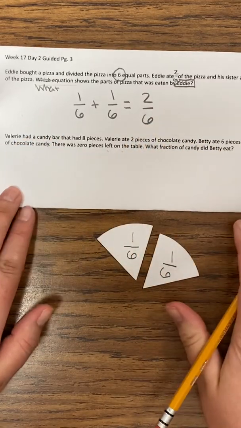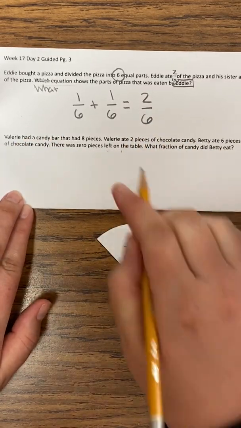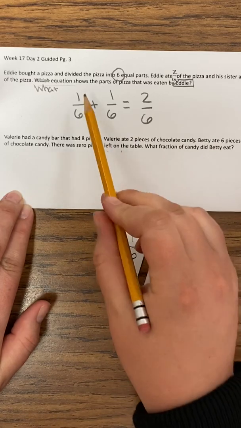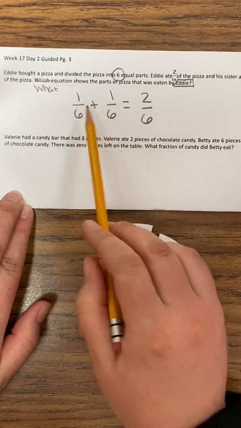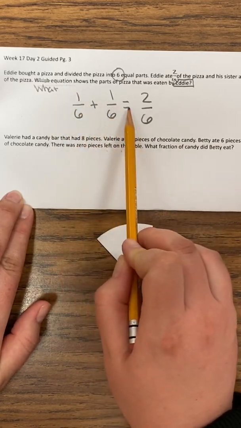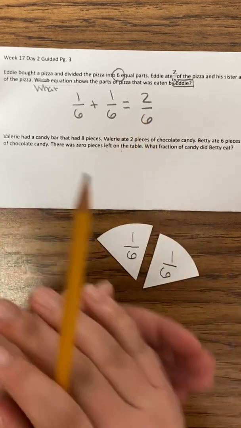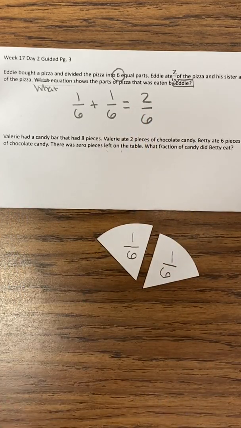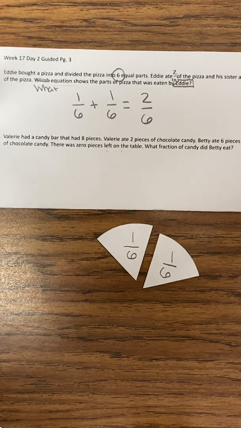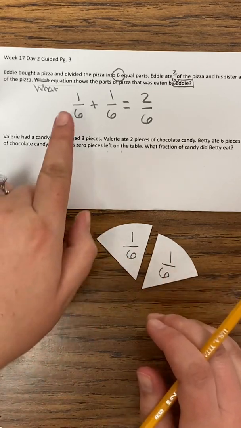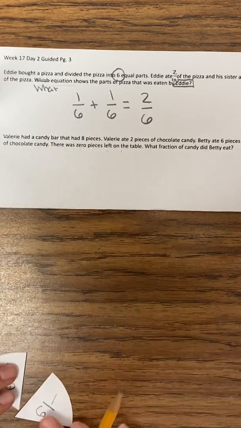So that is all that we were doing for this problem, boys and girls, was just creating an equation, the decomposed part, to equal our composed, bringing it together part. Because remember, that is our learning target for today. All right, now that's it for the first one, and then we have the second one. So here we go.